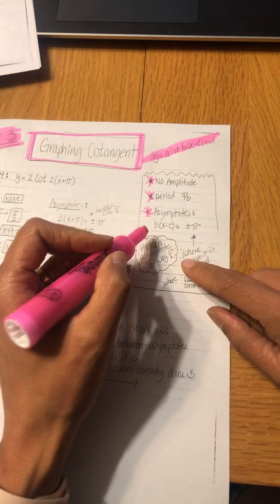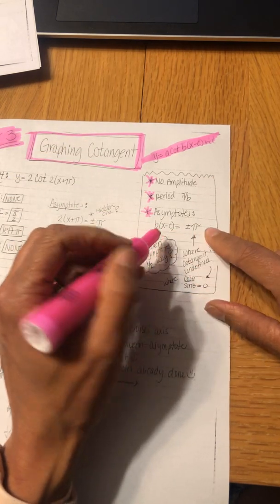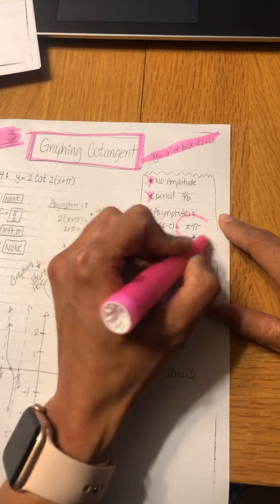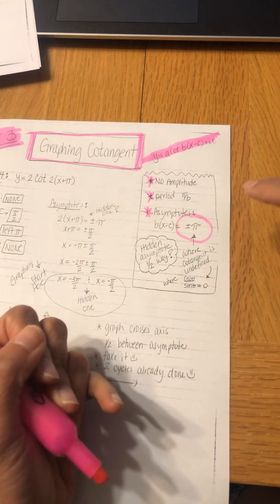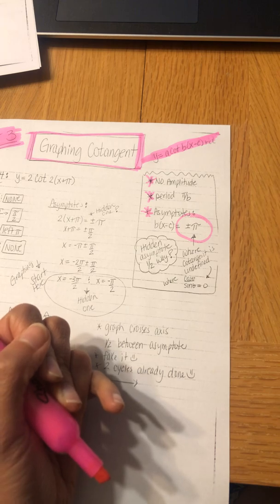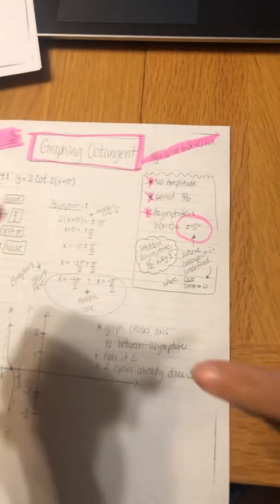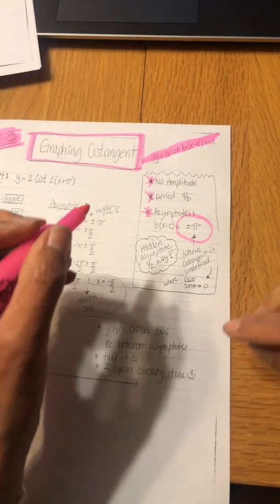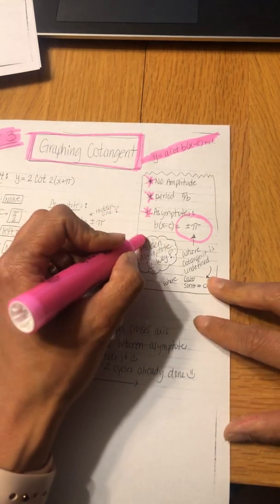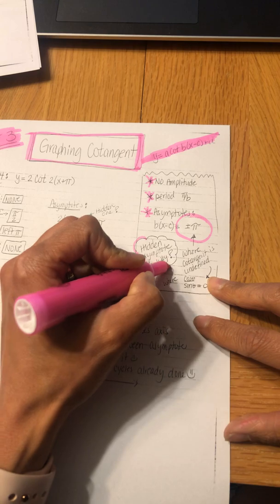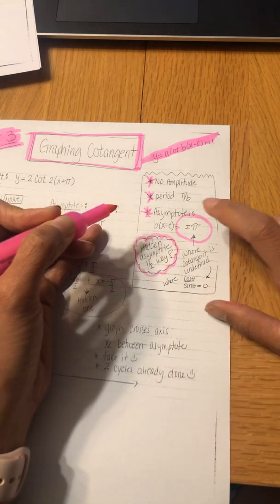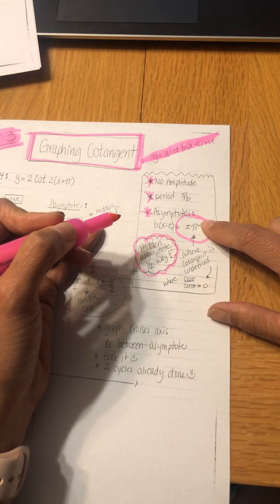So to find the asymptotes, we set the b times x minus c part to plus or minus pi. So cotangent is plus or minus pi. Tangent is plus or minus pi over 2. And there's a little tiny trick with cotangent. There is a hidden asymptote halfway between these two asymptotes.